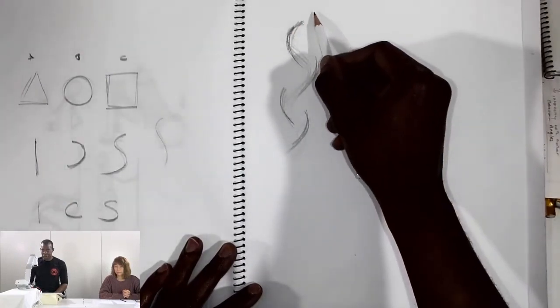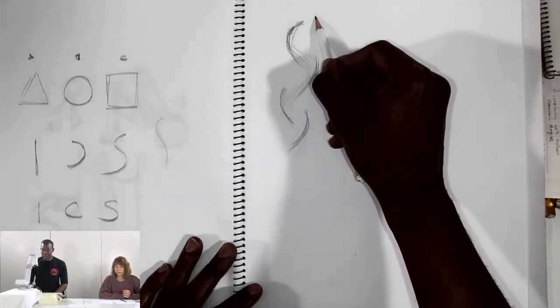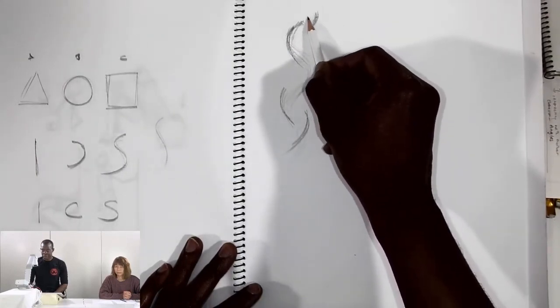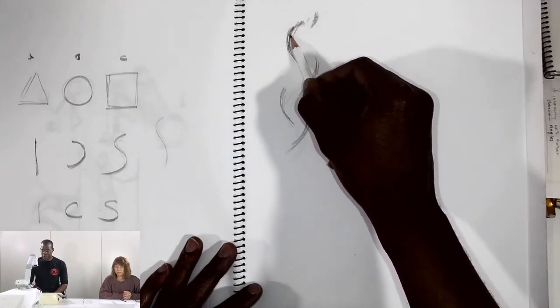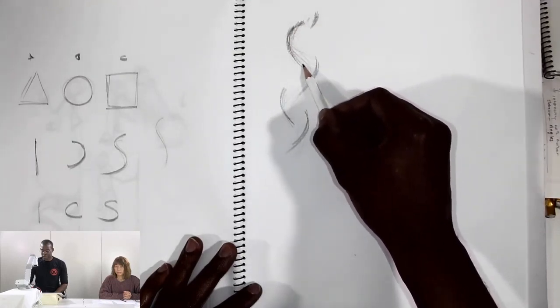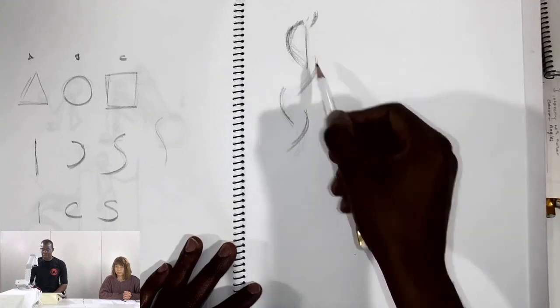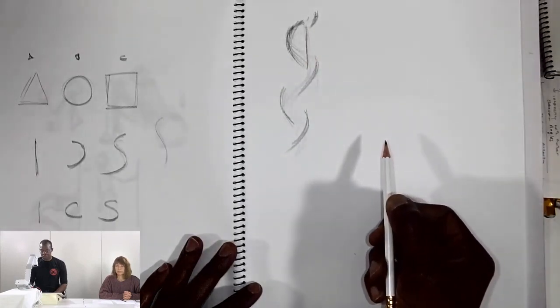I always tell people, well, if I add another rhythm here, okay? So again, if I have a curve here and then I add a straight here, now I'm adding some structure to it.